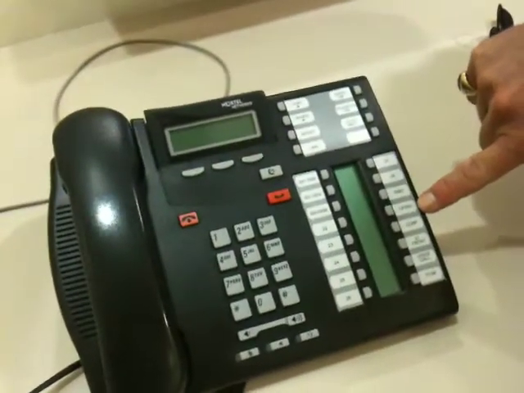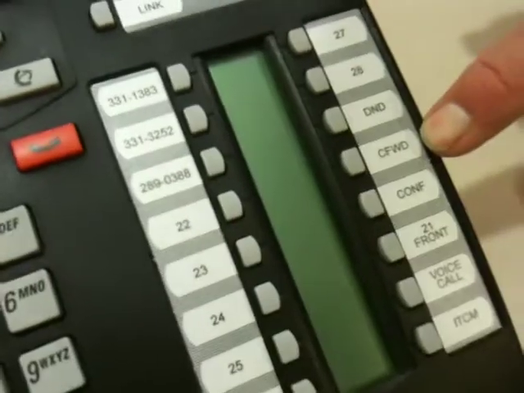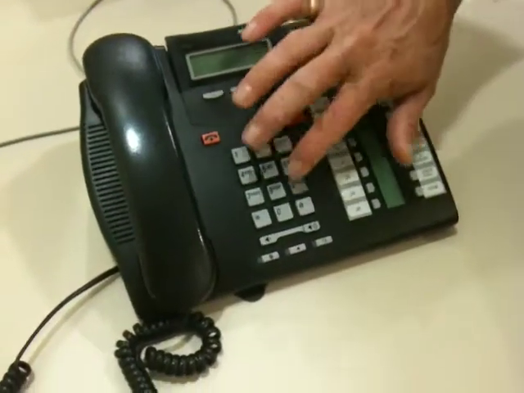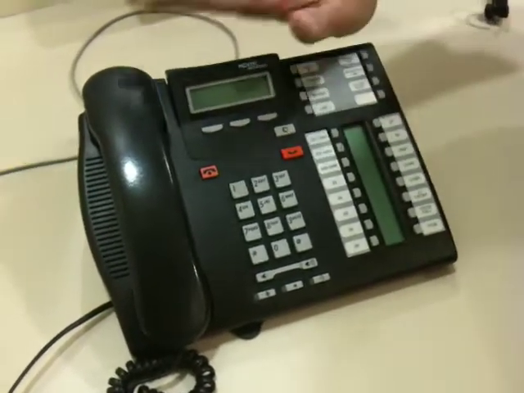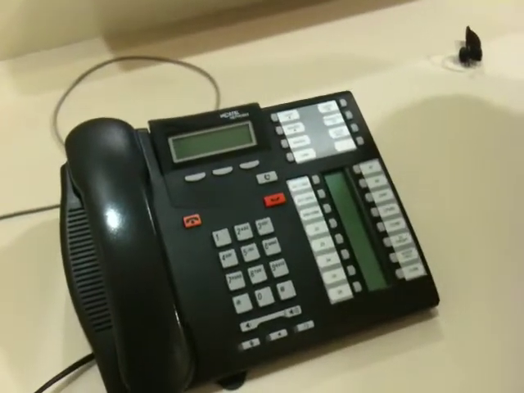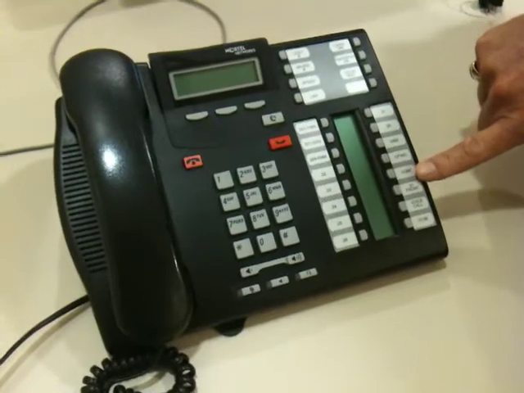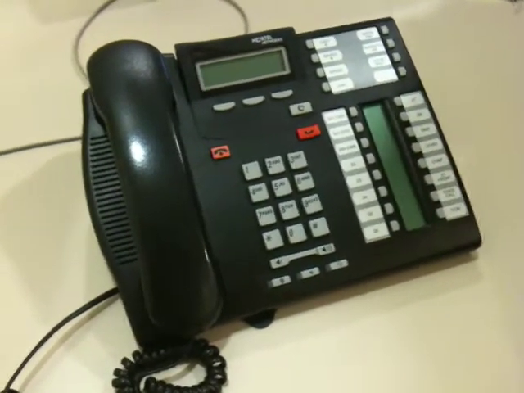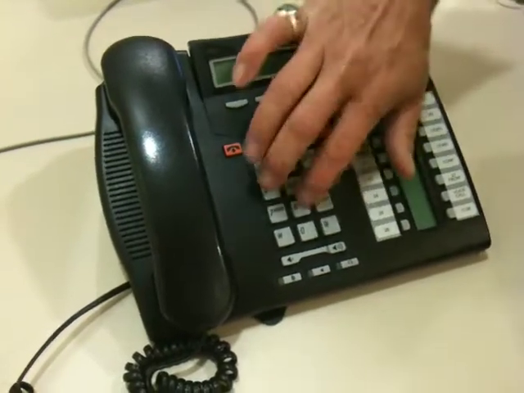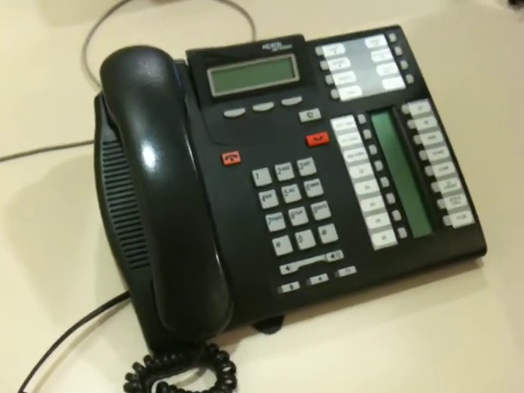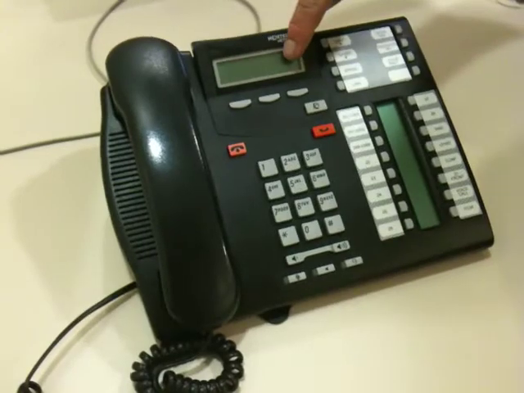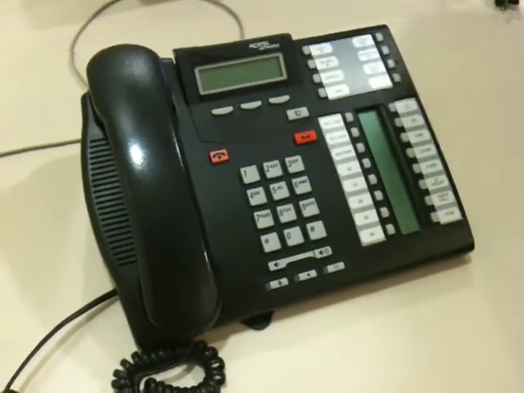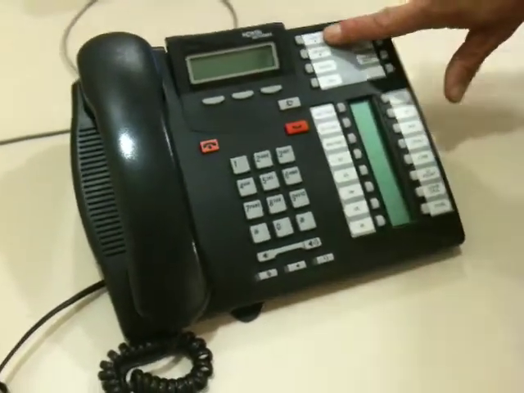The call forward button: if you're not going to be in your office and you're going to be in the conference room or such, you can press the call forward button, dial the extension where you're going to be, and all your calls from your phone will be transferred in there. Conference. If you're making a conference call, you'll be on line 1. You'll press conference, select another line, dial out, press the conference again, and it'll say select first button on hold. You'll press that.